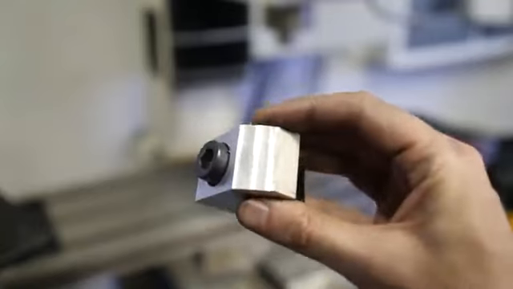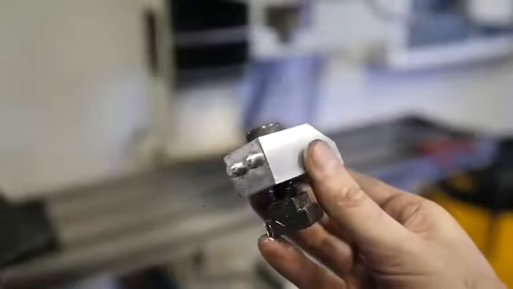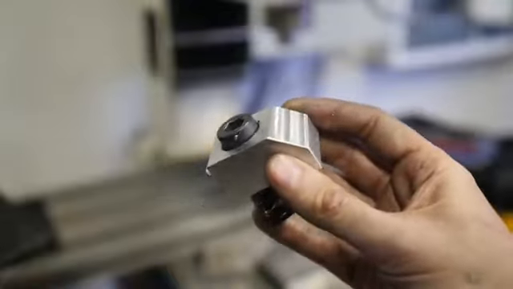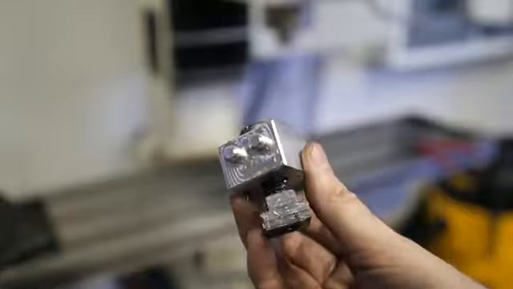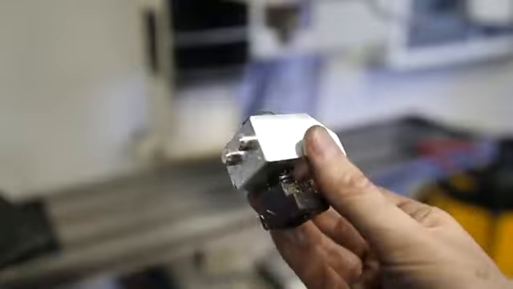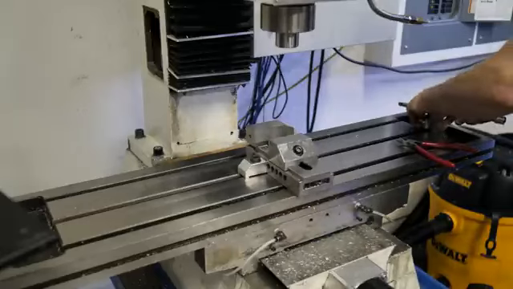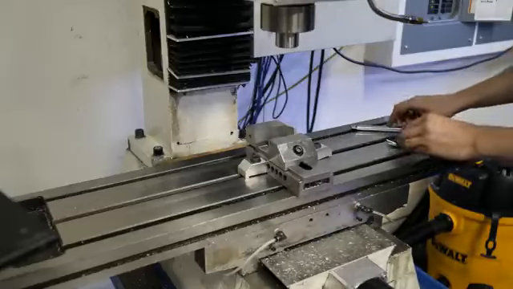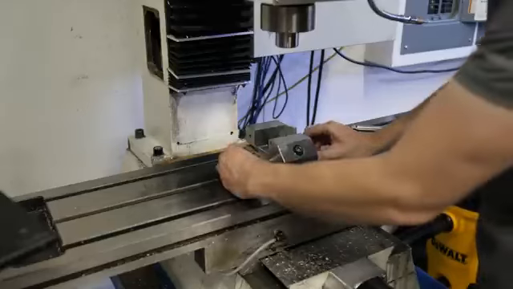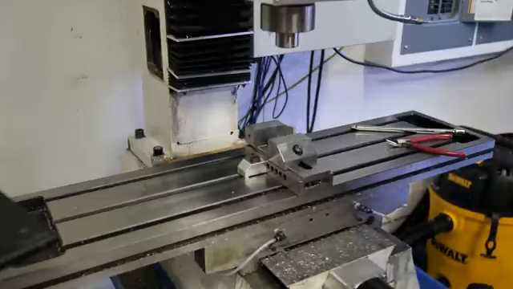All right, if you're interested in these little toe clamps I made, I'll make the models available. I have no idea which vices they'll work on other than the ones that I've got, and I'll link to those in the description. I do plan on making these out of steel at some point. They're made out of aluminum at the moment.